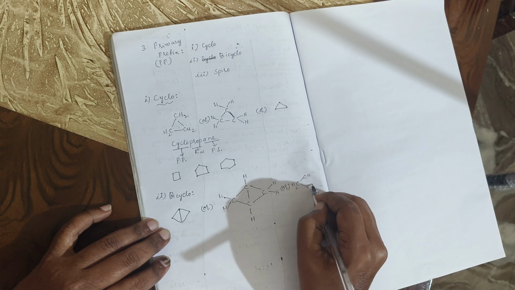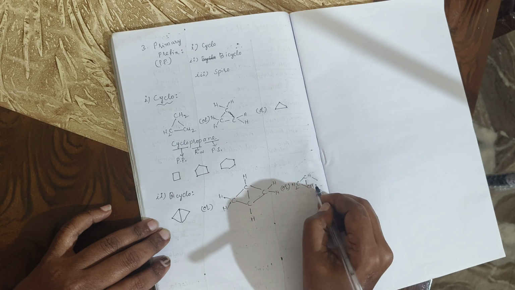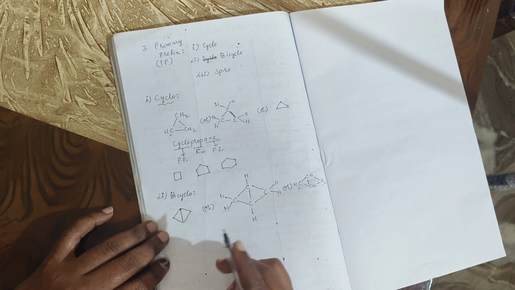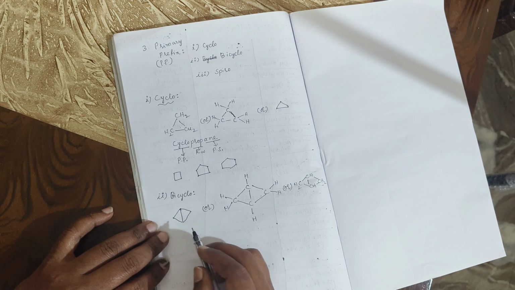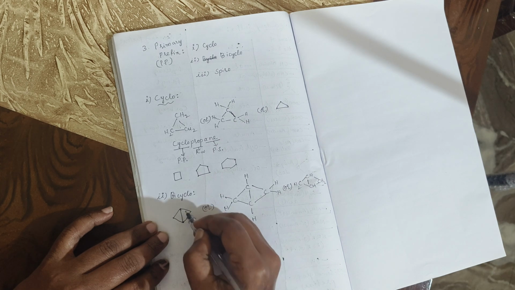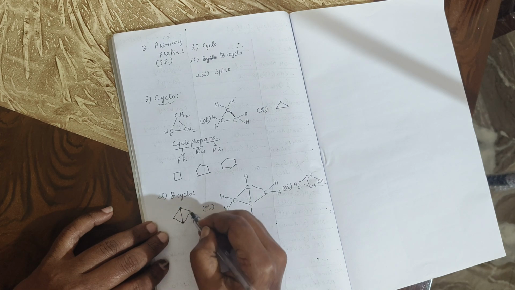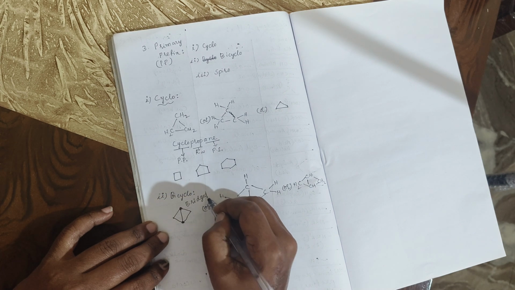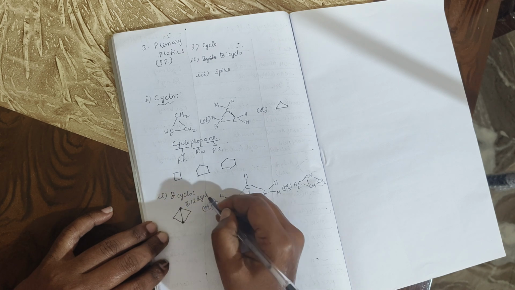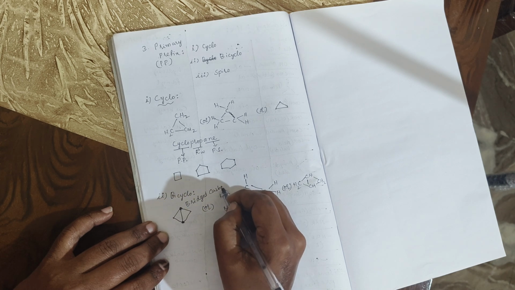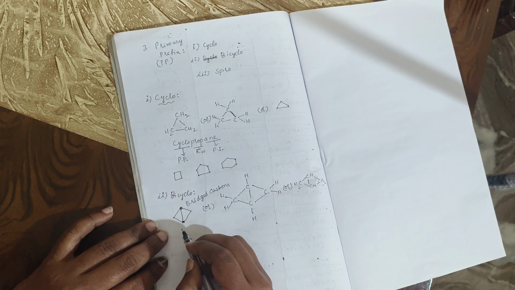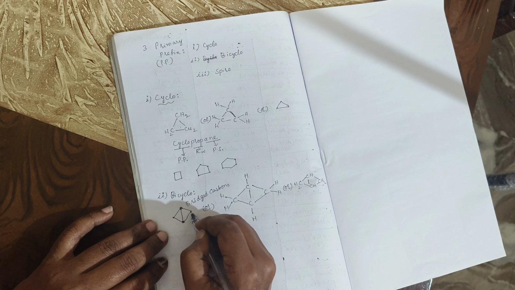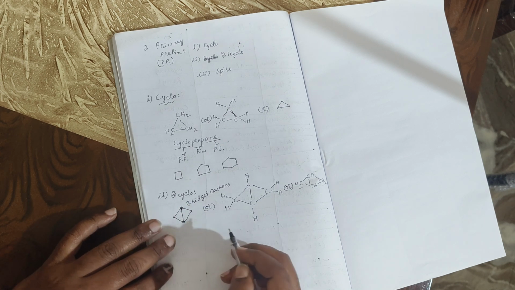Therefore, it can be written like this, or it can also be written as CH, CH, with a bond in between the two carbons, and CH2. What is the name of this compound? How to write it? These two carbons are called bridged carbons, because the bridge is there between the two rings. We can see two bridged carbons. Total how many carbons are here? Totally four are there: one, two, three, four. And how to write it?